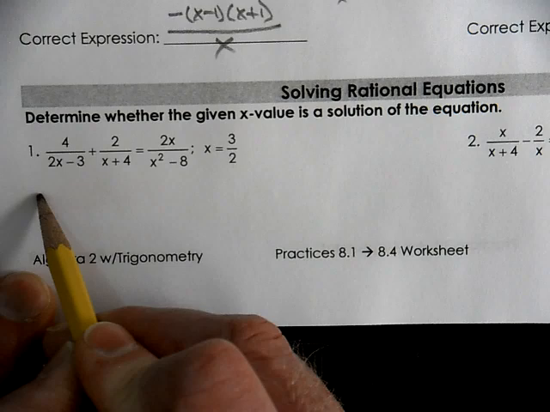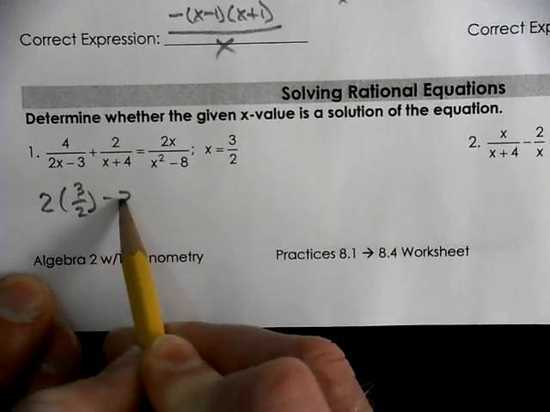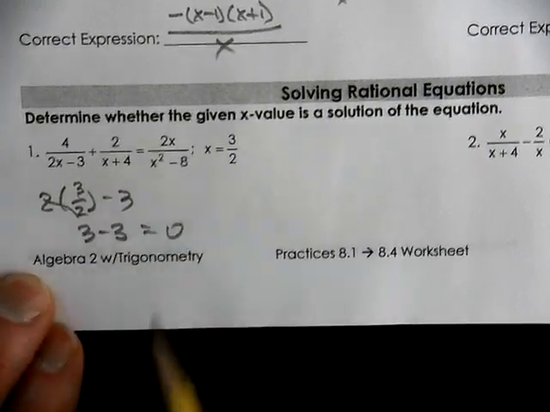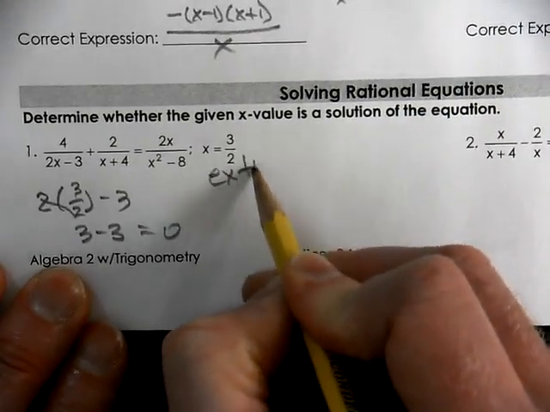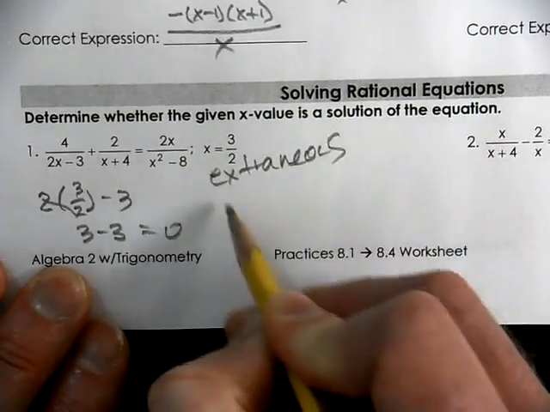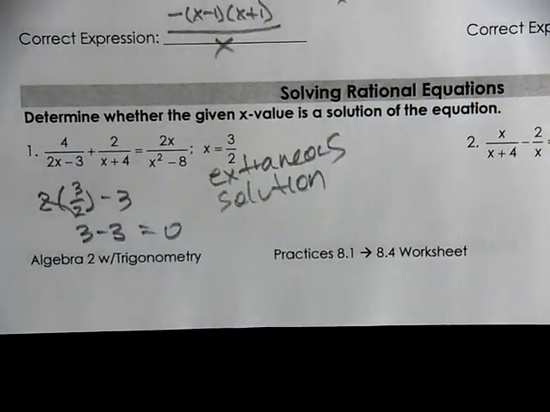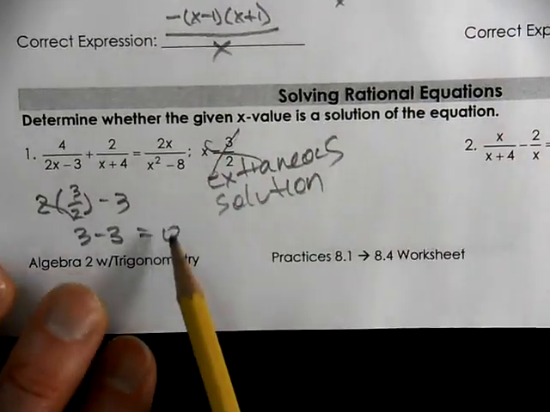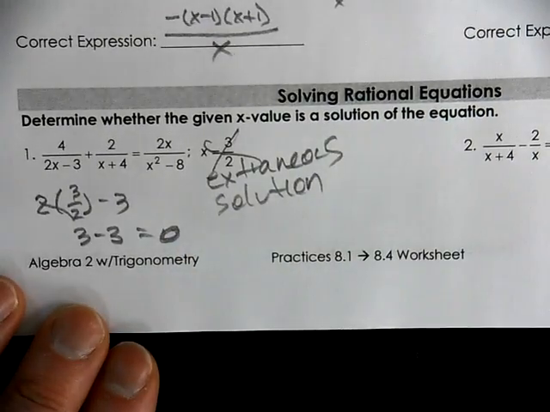But 3/2 here, that makes 0. So this is extraneous. So it is not a real 0. That's an extraneous answer because we get 0. So no, that is not a solution.